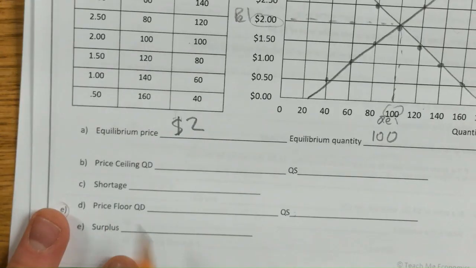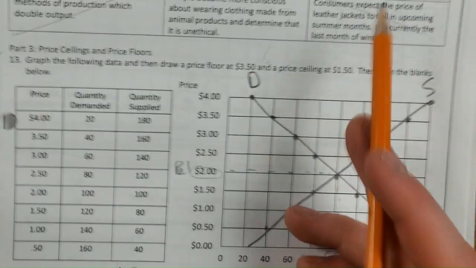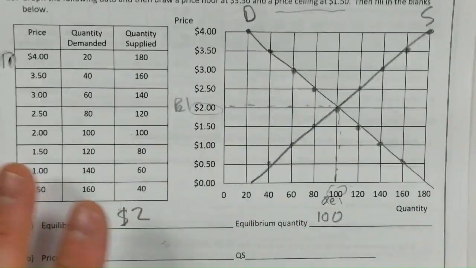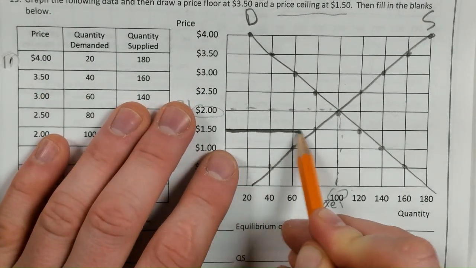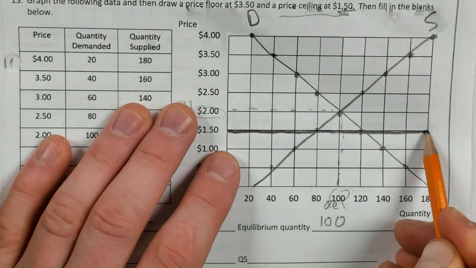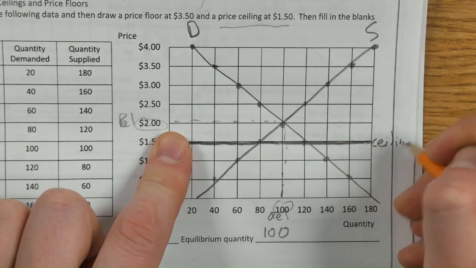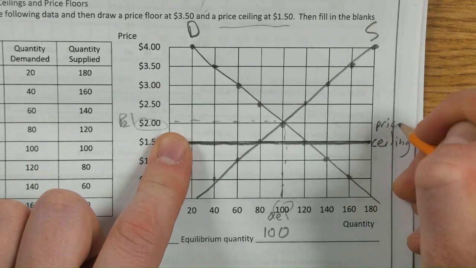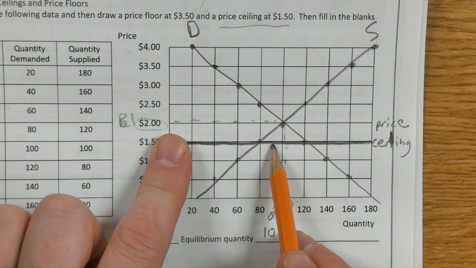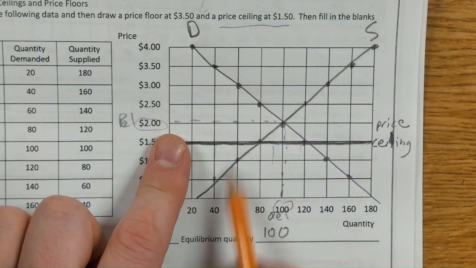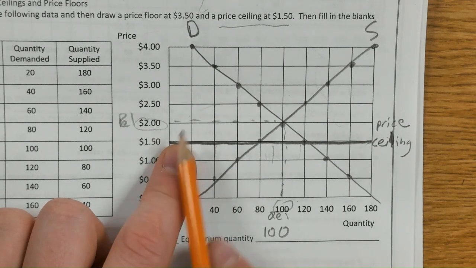Okay, now we got to talk about price ceilings and price floors. So first off, let's start with the price ceiling, which they said was a price ceiling at $1.50. So the price ceiling means that the government or somebody has now set a rule that you cannot raise the price any higher than this. This is kind of like what rent control is. It says you can't charge more for this house than a certain amount.